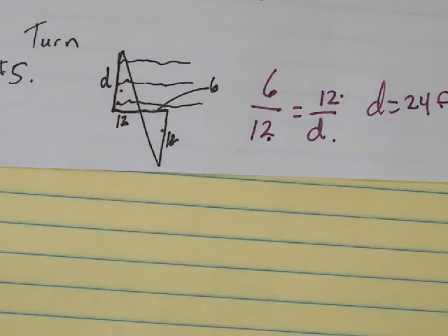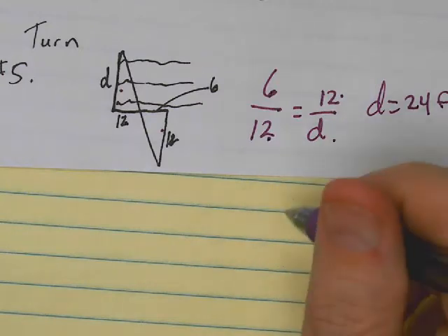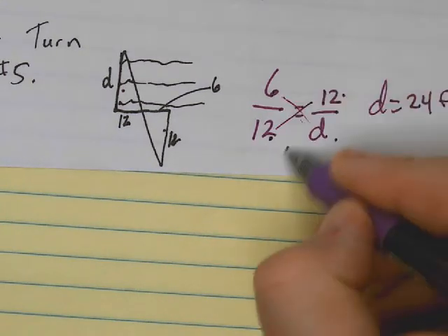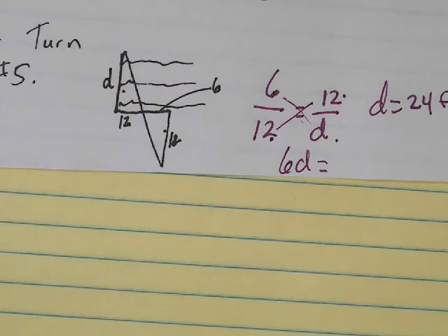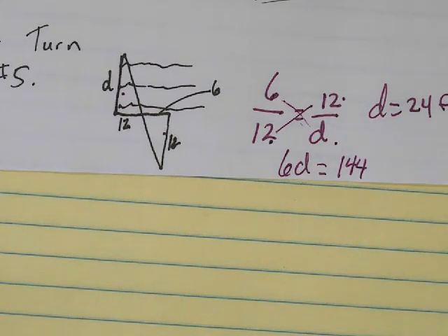But you can cross multiply, Laney. If I were to cross multiply, what would it be? What would be my equation? 6D equals, can you do 12 times 12 in your head? 144. Okay, then you divide by 6. All right, questions? They do not get more difficult than that.